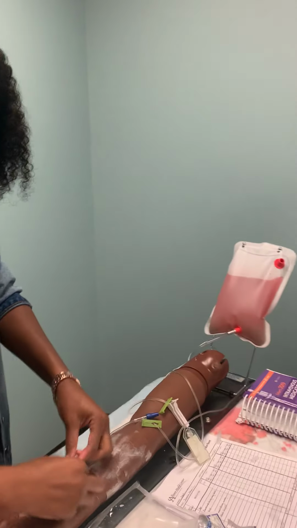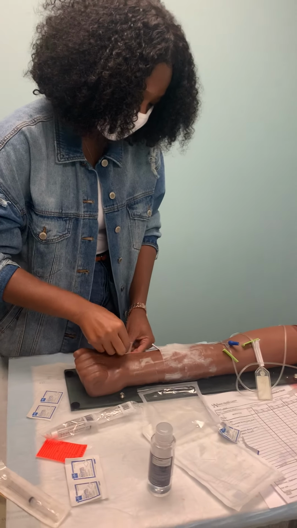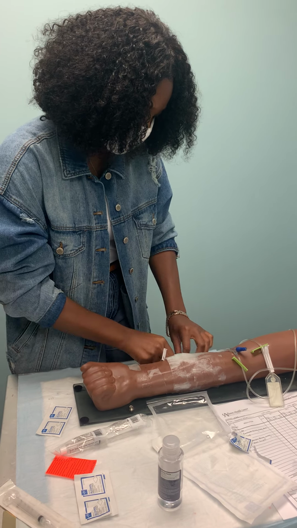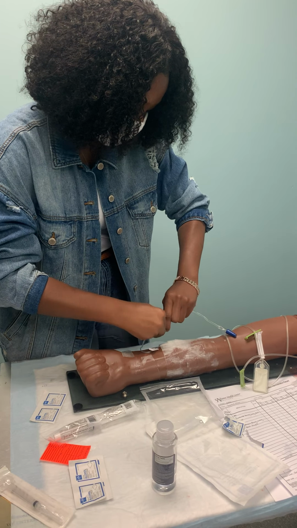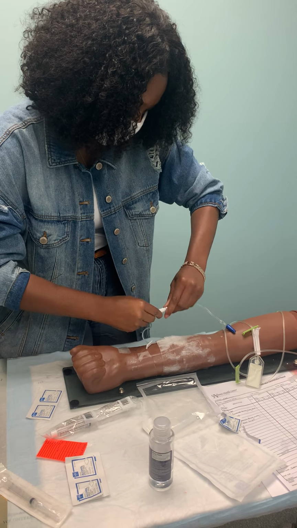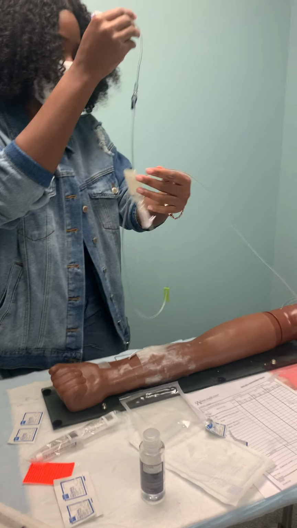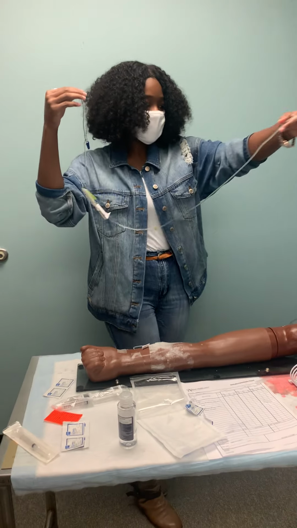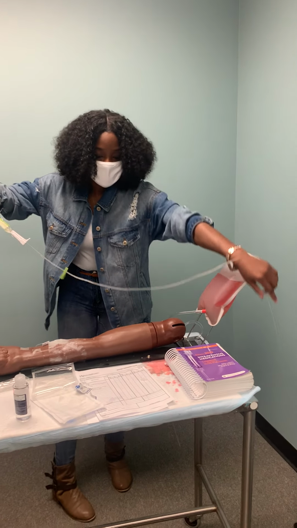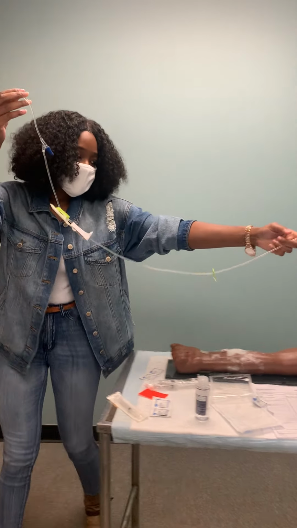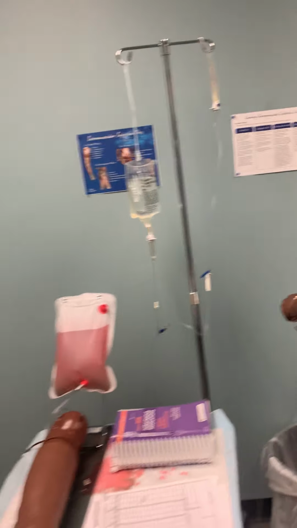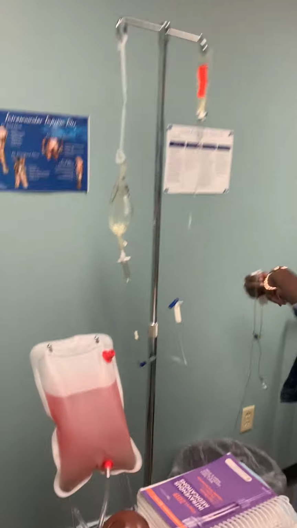So I'm going to undo these. And so the calculation is 13 drops per minute.